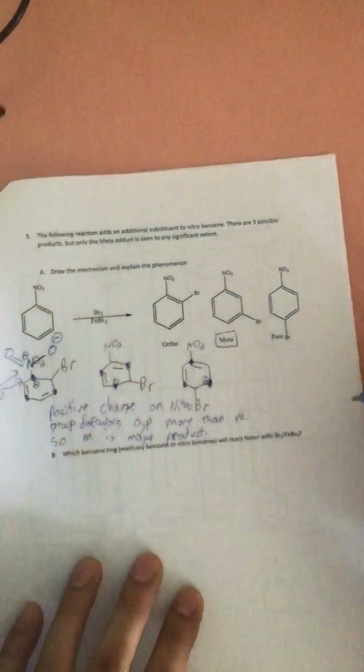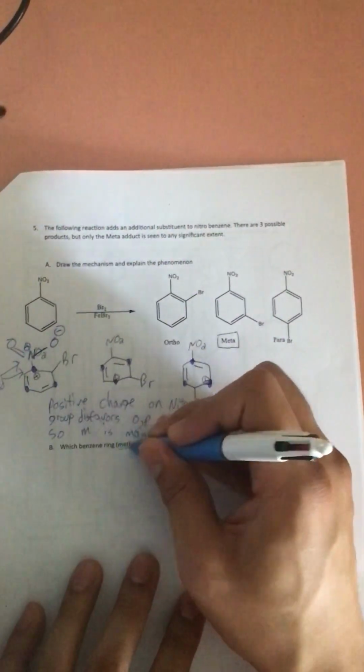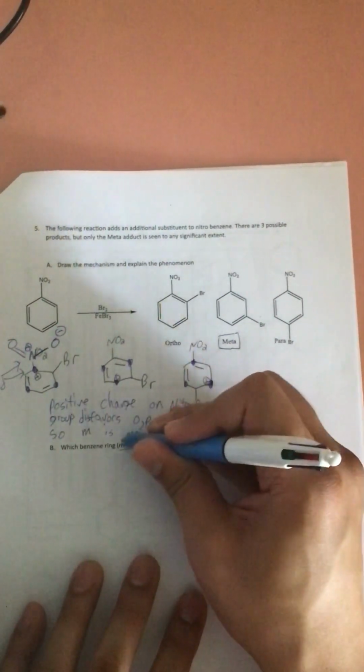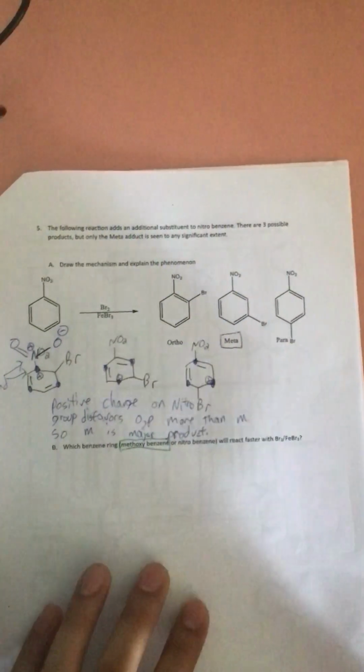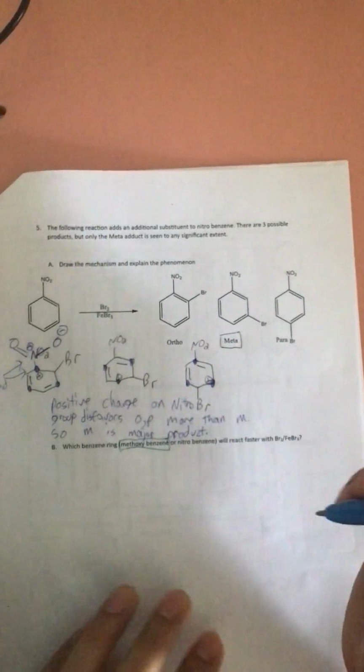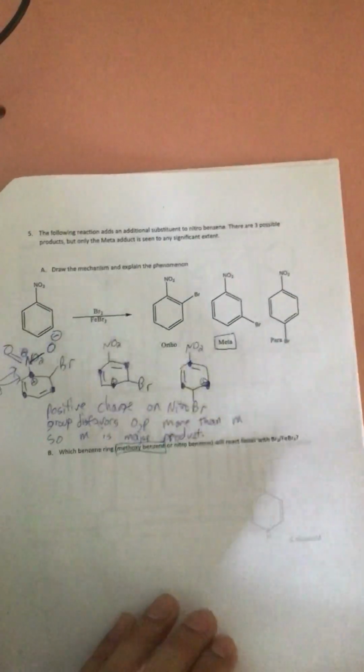Which benzene ring, methoxybenzene or nitrobenzene, will react faster? This will be methoxybenzene. Remember, the methoxybenzene is donating electron density. Nitrobenzene is withdrawing electron density. You want that benzene to be nucleophilic, so you want as much electron density as possible.